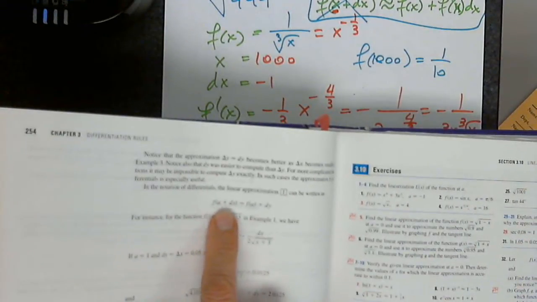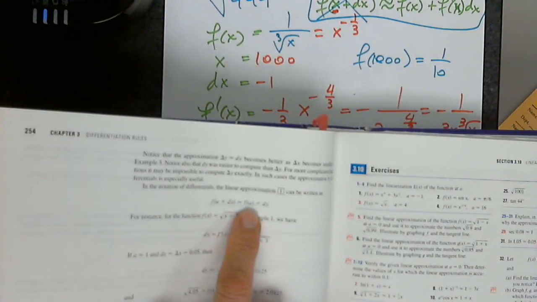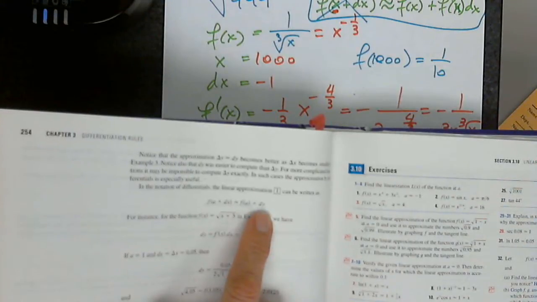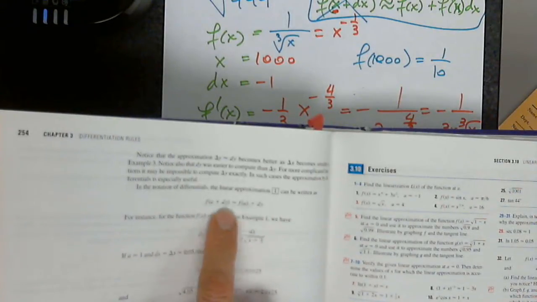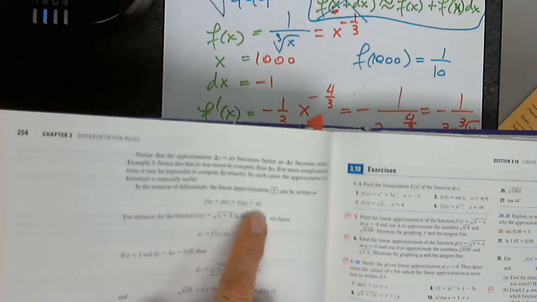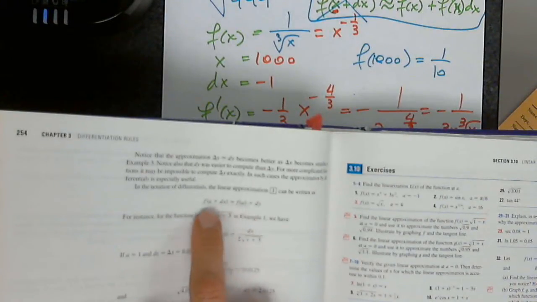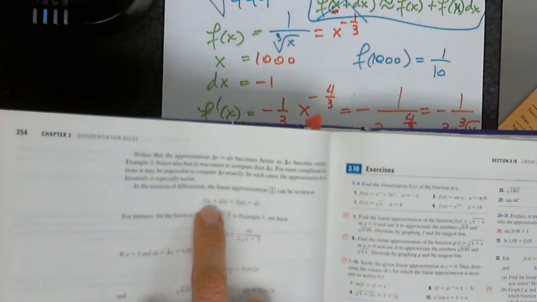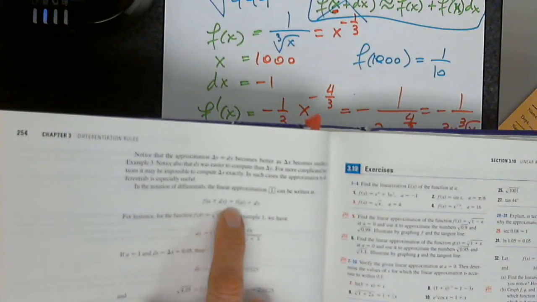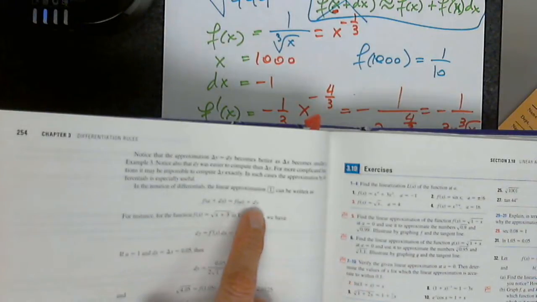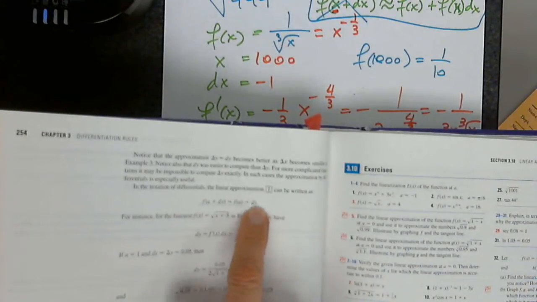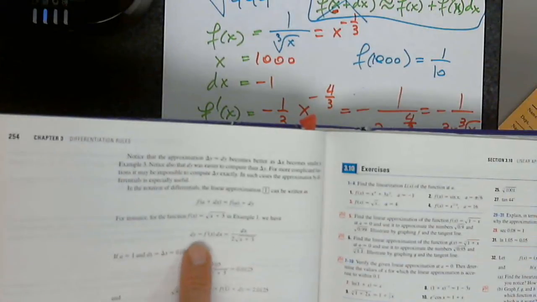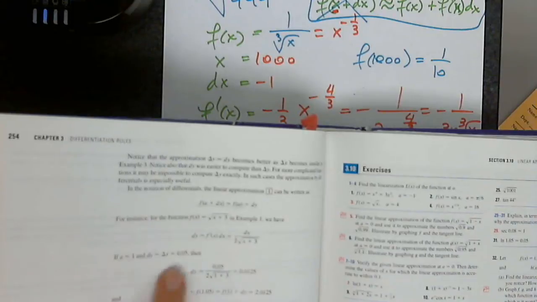f of a plus a little bit is approximately f of a plus a little bit of y. So that's the formula you need, at the top of page 254. Got it. Okay. I used x instead of a. f of x plus a little bit is approximately f of x plus a little bit of y, which is f prime of x dx. dy, by definition, is f prime of x dx. So be careful on that.